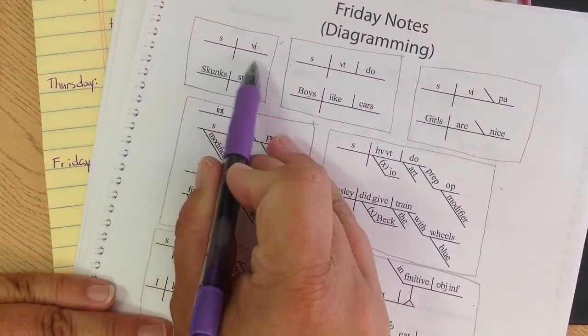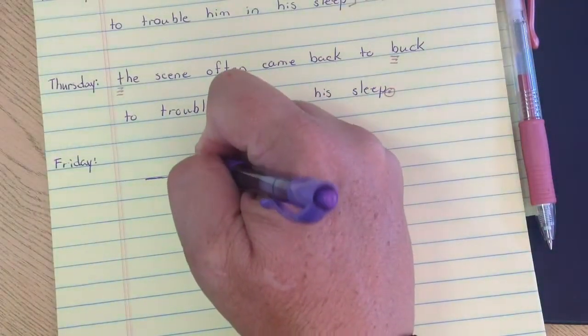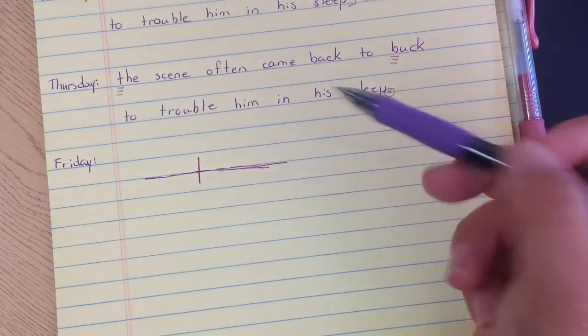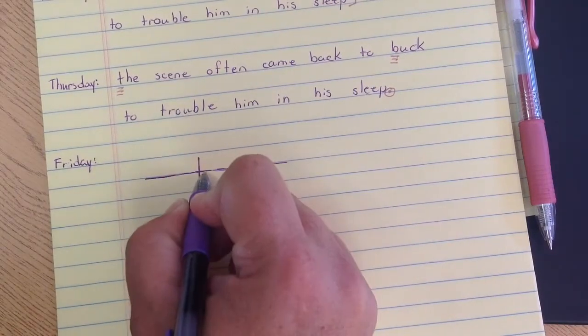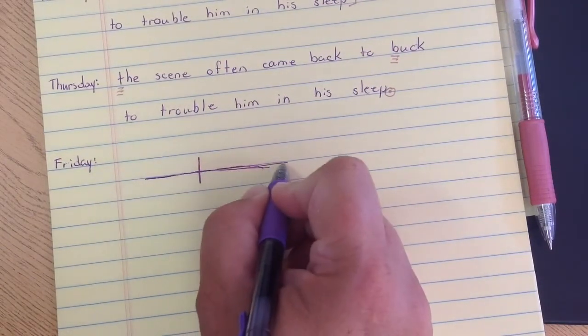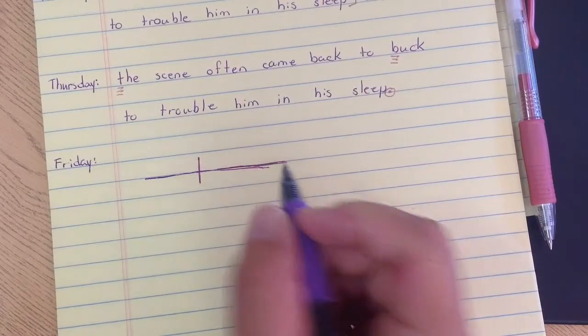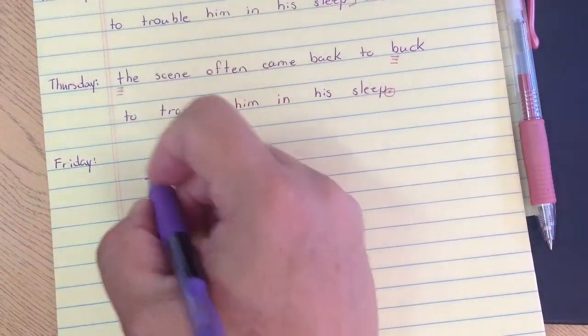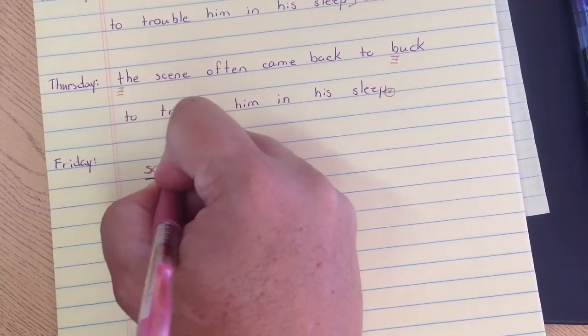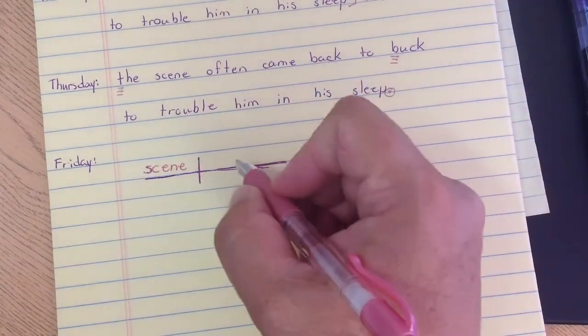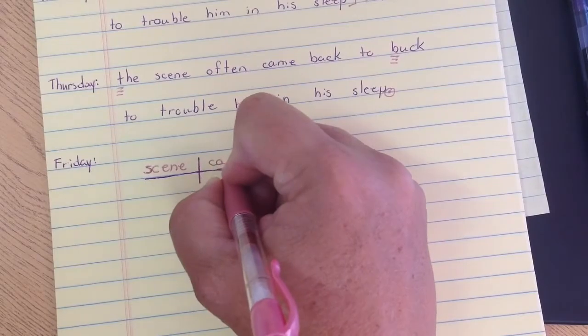Every sentence is going to have that horizontal line with the line going through it because every sentence has a subject and a verb. Now, you can't see my sentences up here, but you have them labeled. We know that the subject goes here and the verb goes here. And on Tuesday, we labeled the subject and the verb. Scene was the subject, so I write it in here. I like to change colors so you can see the answers. And the verb was came, so I write it in here.